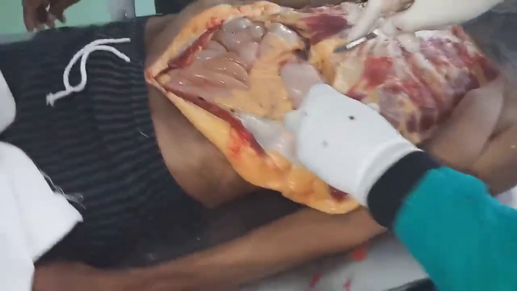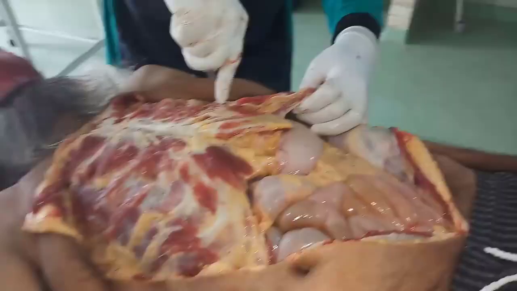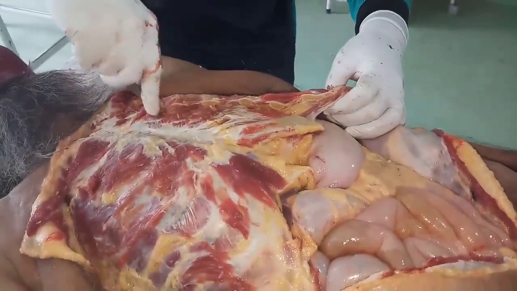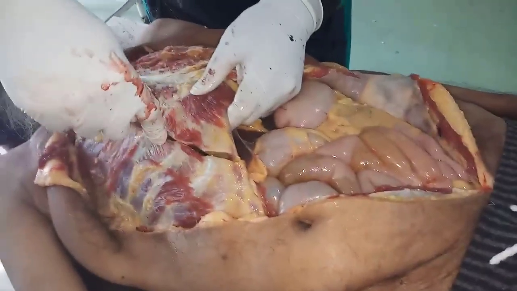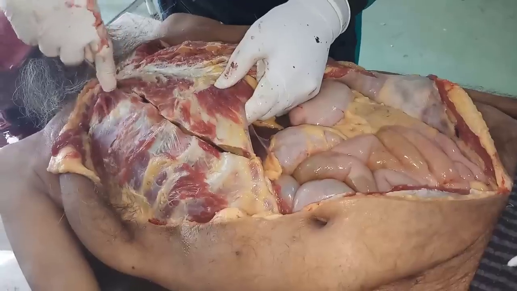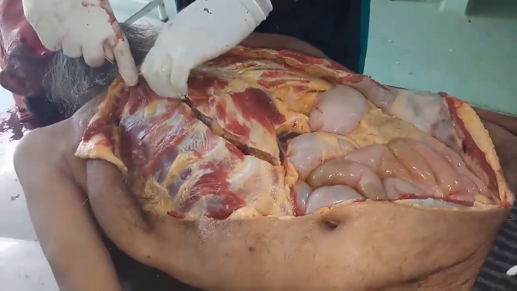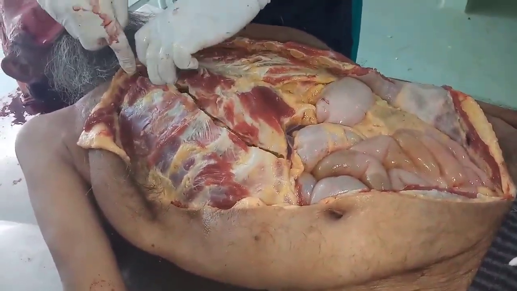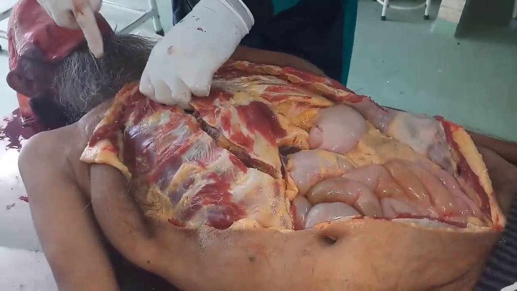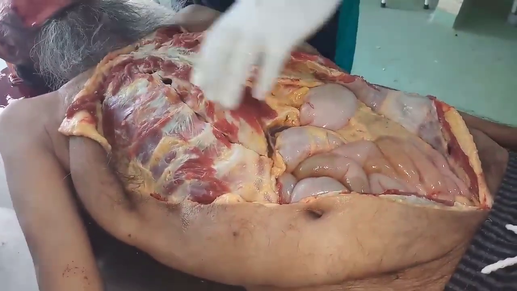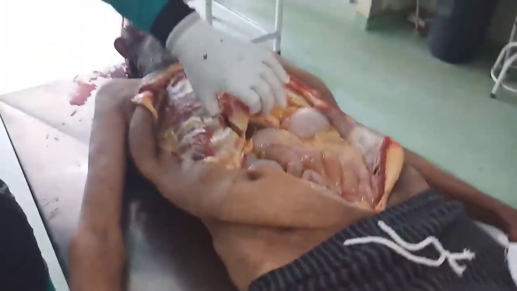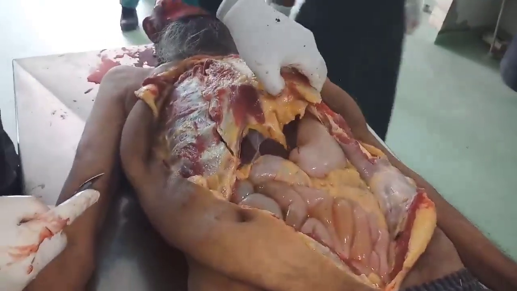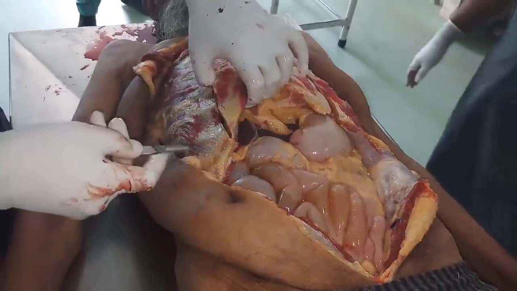Now I am going to cut the costal cartilage. See, these are costal cartilage. I am going to cut costal cartilage on this side. Now on this side, these costal cartilages are cut. Now we'll remove this sternal plate. This is called sternal plate because it bears costal cartilage also.